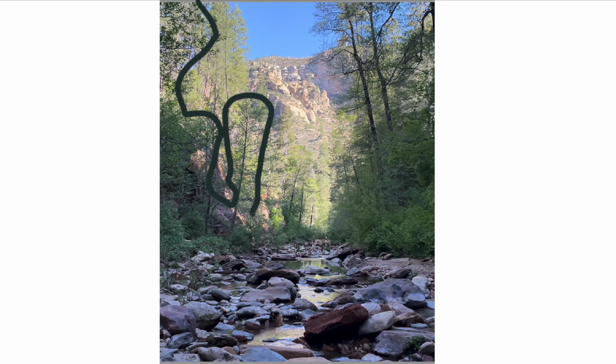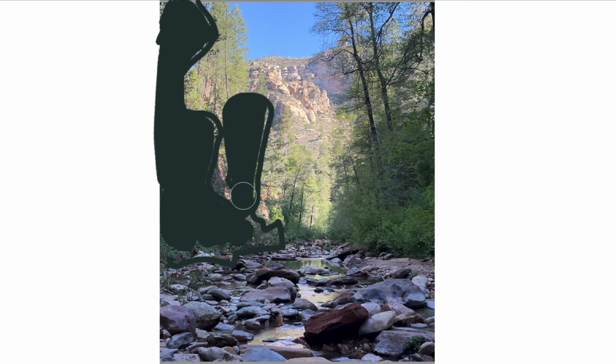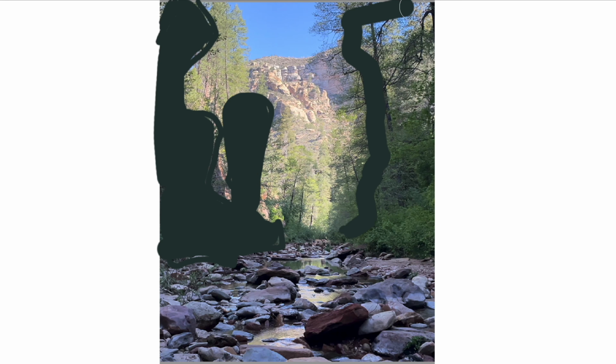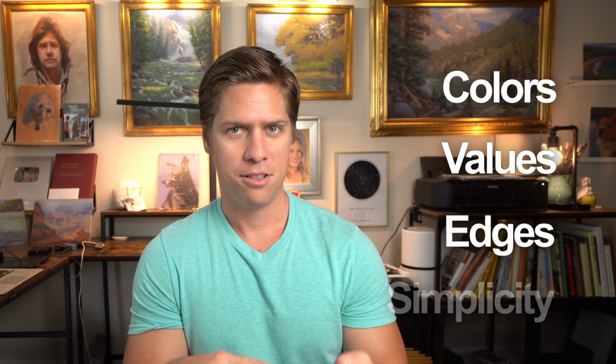Now, when it comes to these trees, I don't like to think of them as individual trees or leaves or branches or anything. I try and think of them as cardboard cutouts that have been placed at the edge of this stream going back into the distance. Because thinking about them like cardboard cutouts is going to make it a lot easier to implement atmospheric perspective. Now, atmospheric perspective consists of 4 different things. There's colors, there's values, there's edges, and there's simplicity.